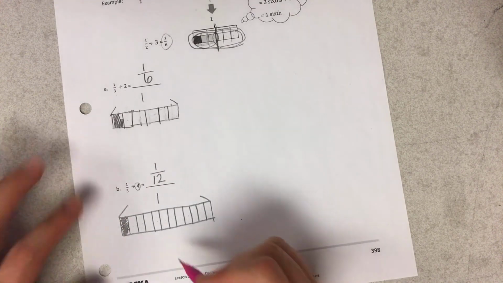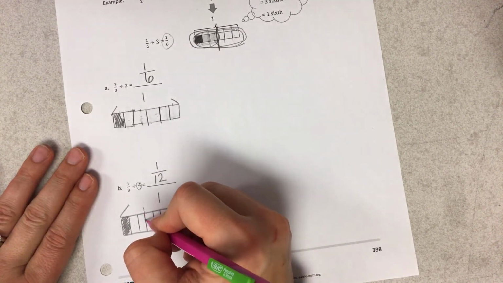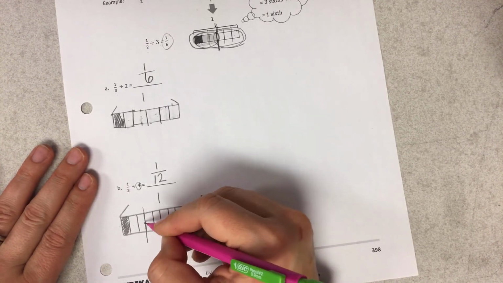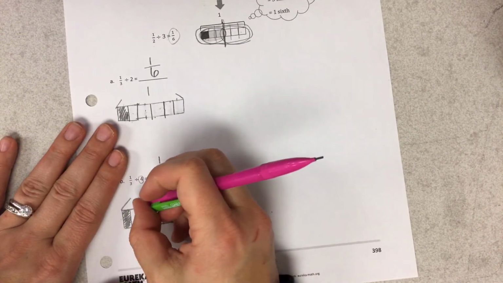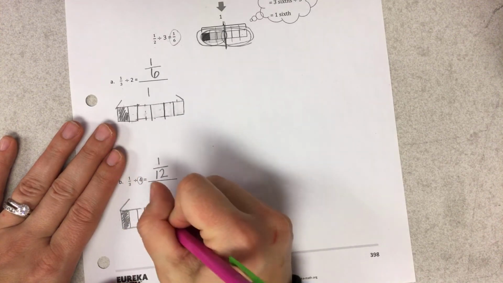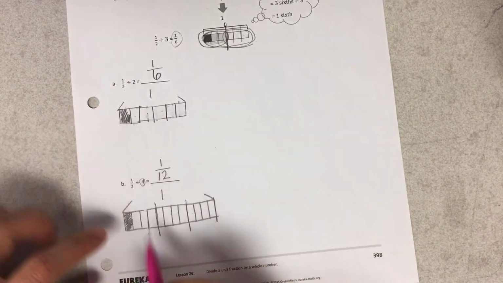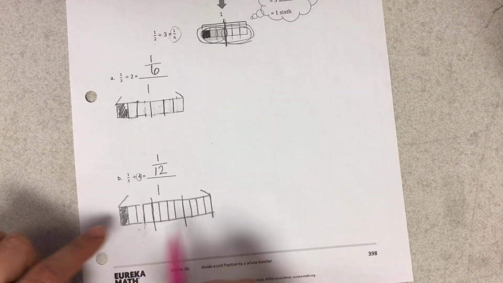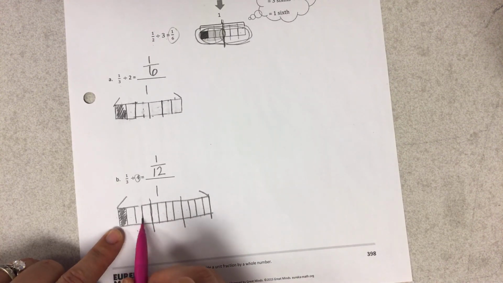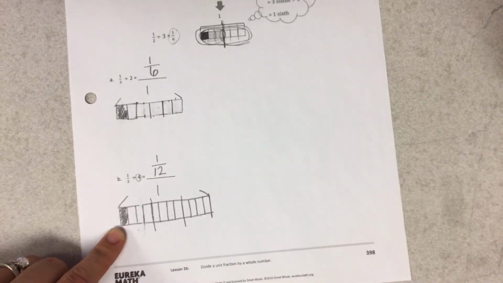All you need to remember is that when I'm doing this, I'm splitting it into thirds. Sorry, that was not where my 3 is. So I split my 1 whole into the 3, so here's that 1, 2, and 3, and each of those thirds I'm splitting into 4, and that's how I get 1/12.